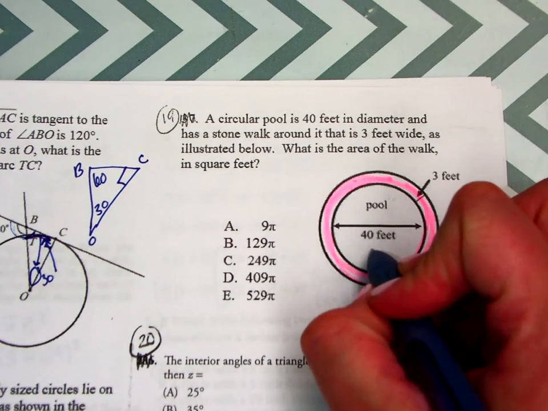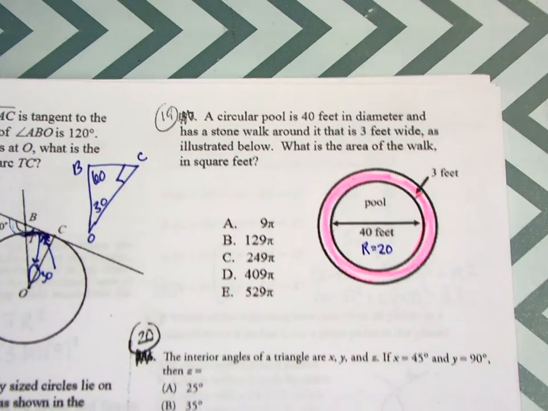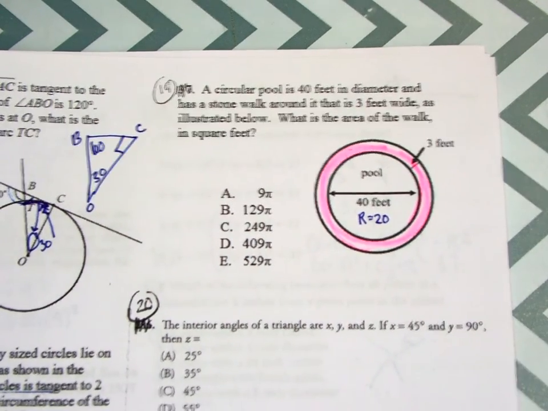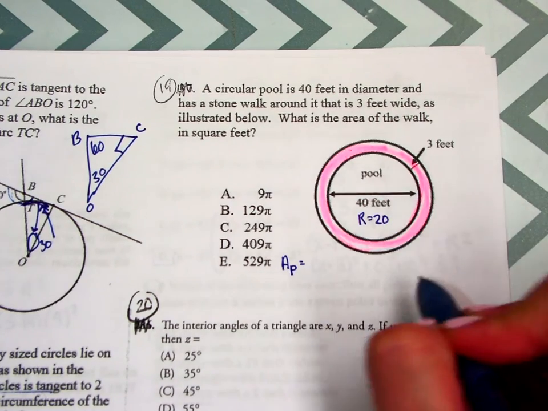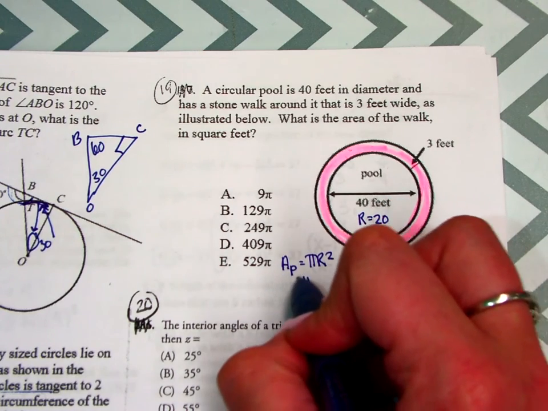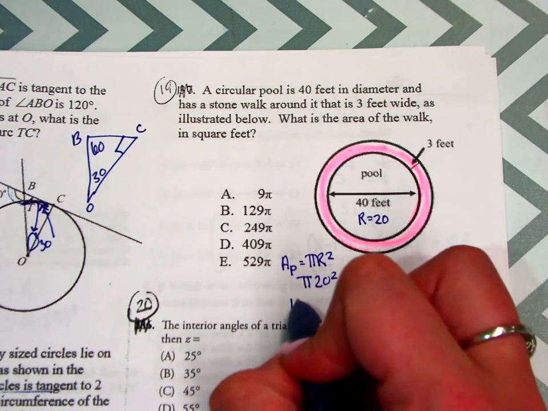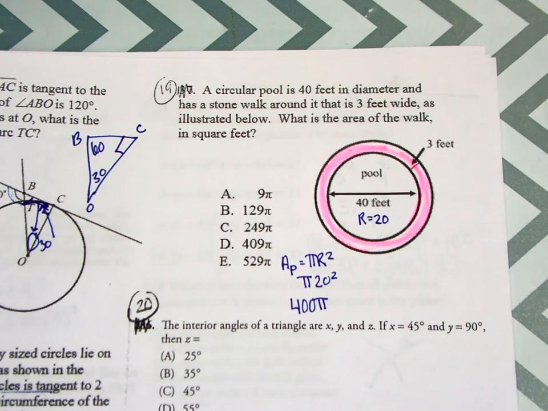So the diameter of the pool is 40 feet, so the radius is 20. So the first thing we have to do is find the area of the pool. So the area of the pool, and I'm just going to put P for pool, pi r squared. Well, the radius is 20. 20 squared is 400. So the area of the pool is 400 pi.